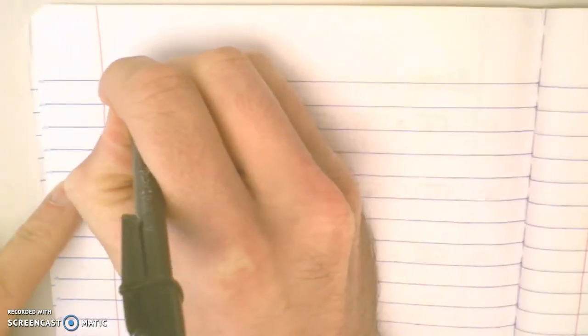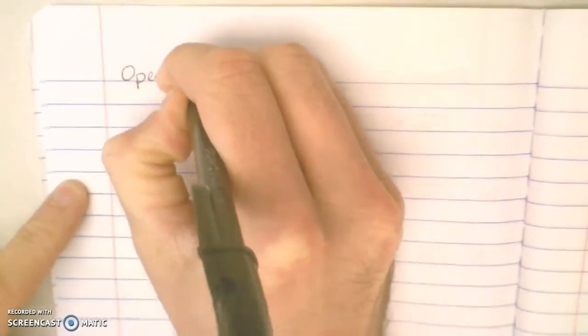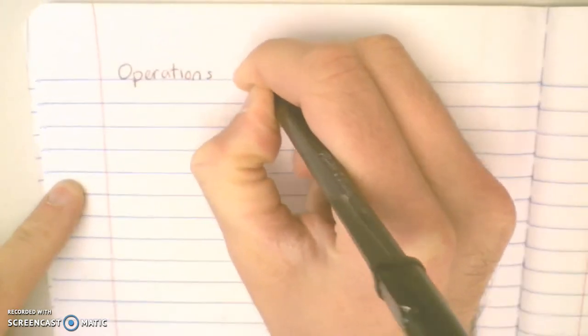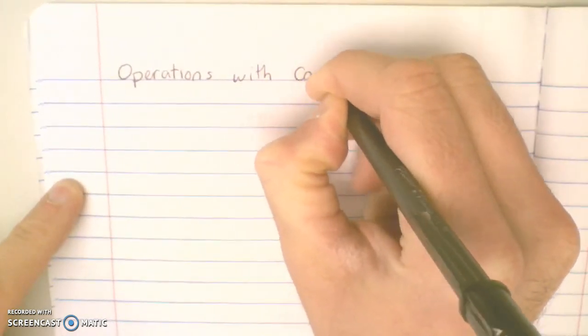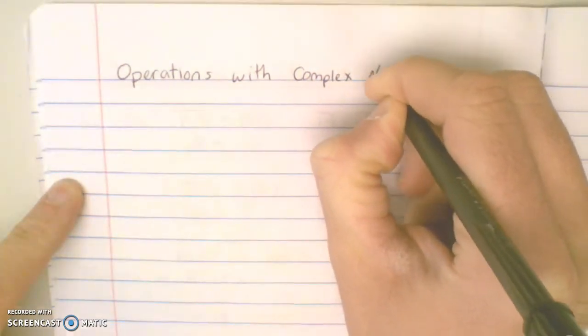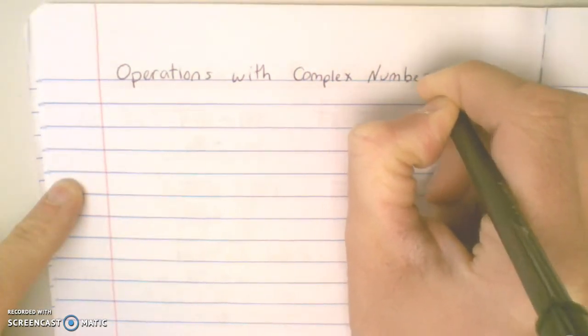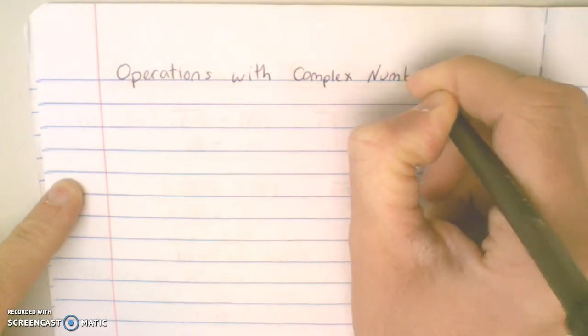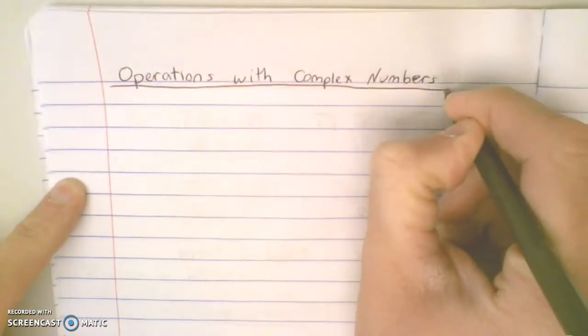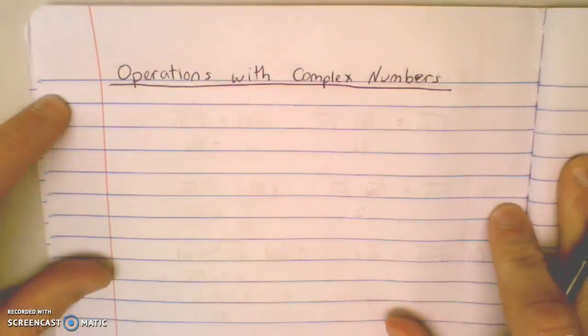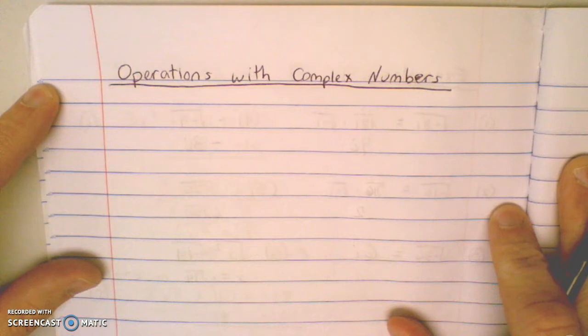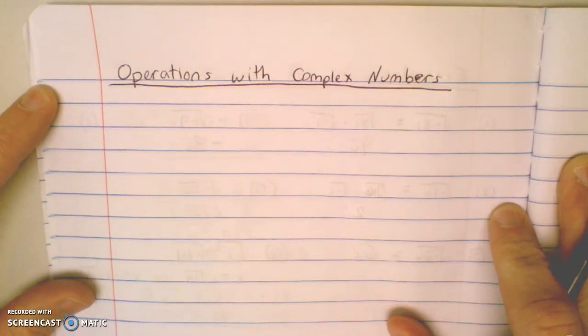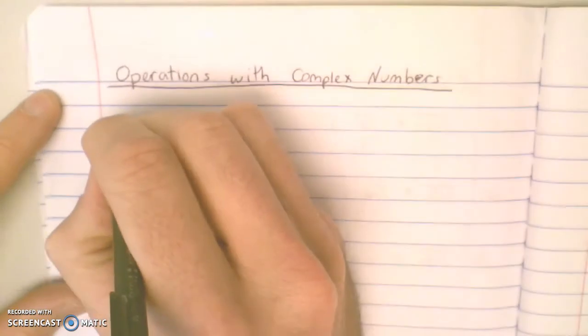So today's notes will be operations with complex numbers. Make sure you put today's date in the top corner there. Let's just review again what complex numbers are.